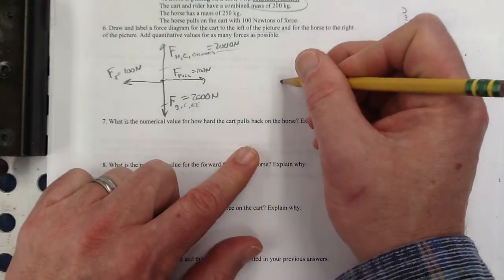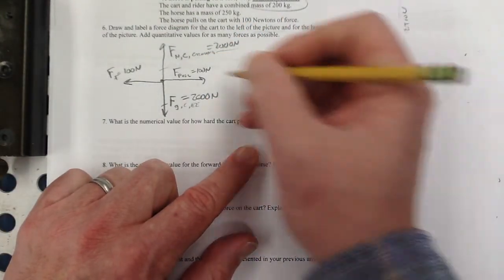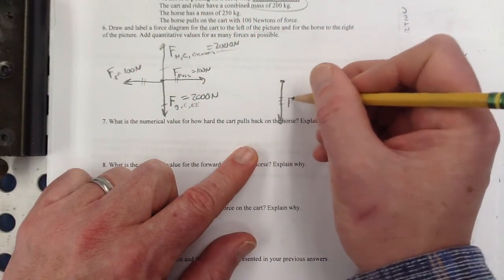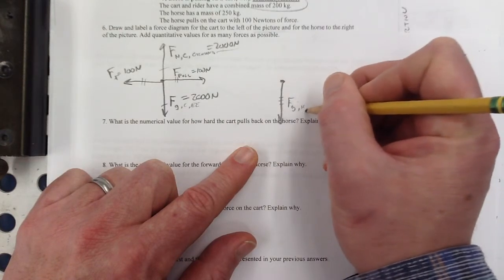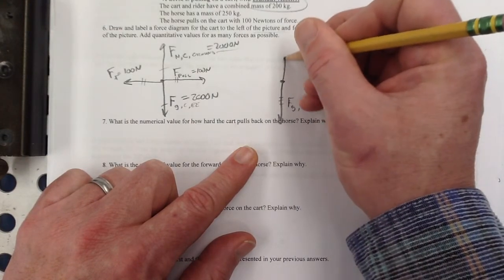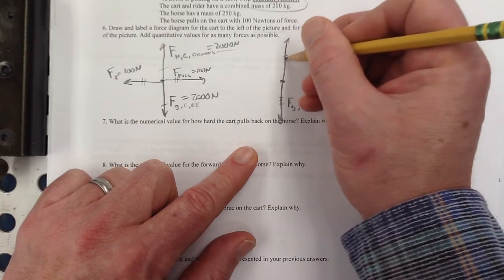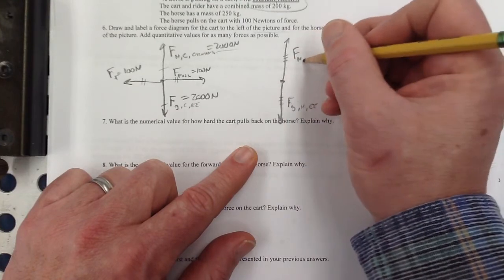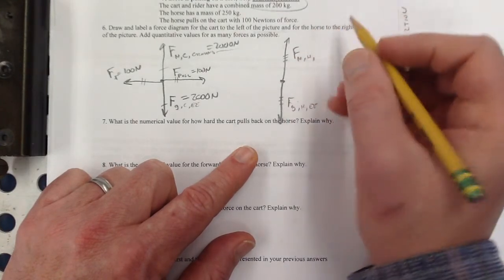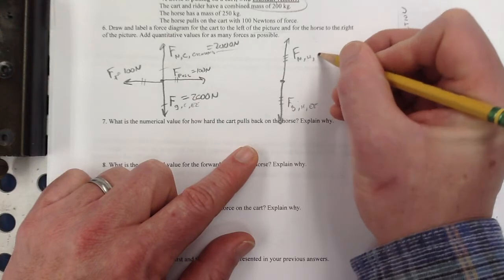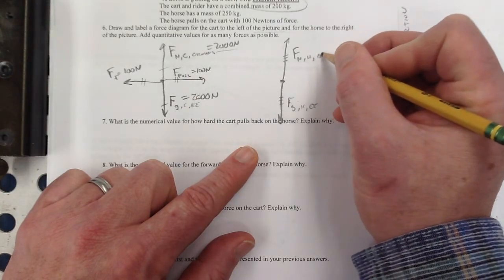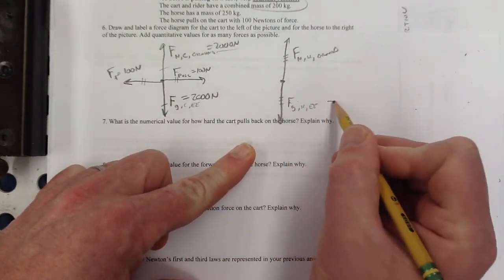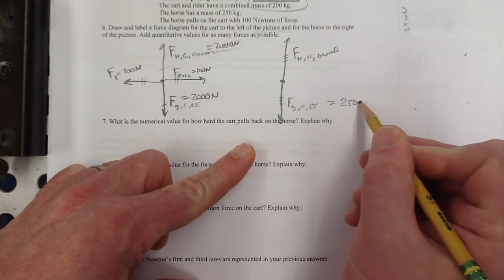And here, on the horsey, I've got force of gravity on the horse, the support force. So this is where you can make the joke, like what is the source of the force on the horse? Well, here for the normal force, it's the ground. And those are 2,500, 1,000, 2,500.